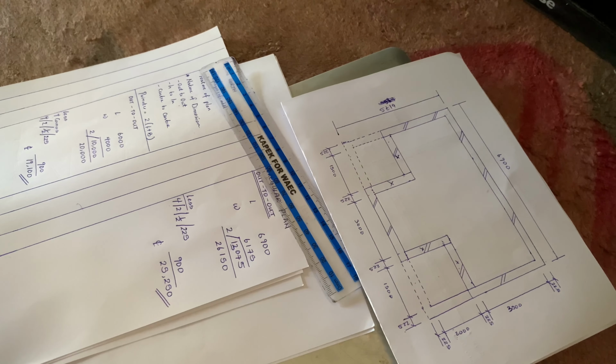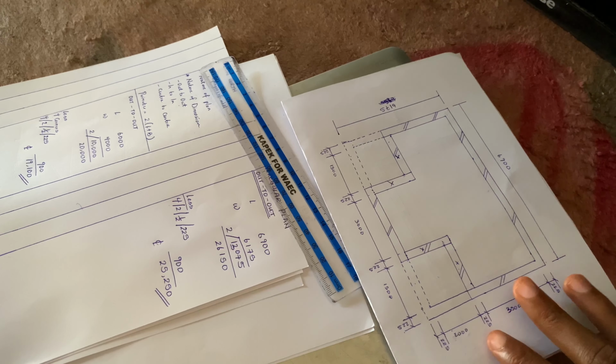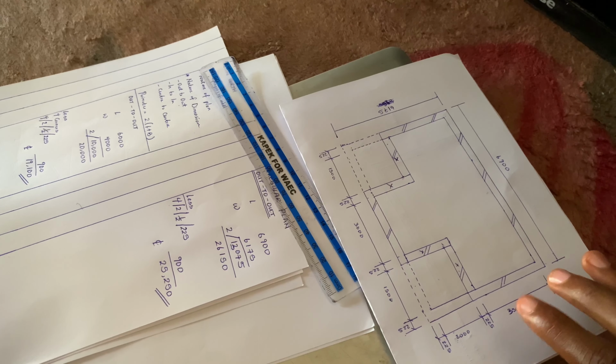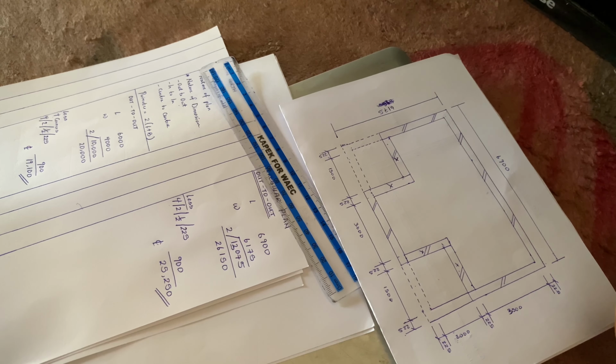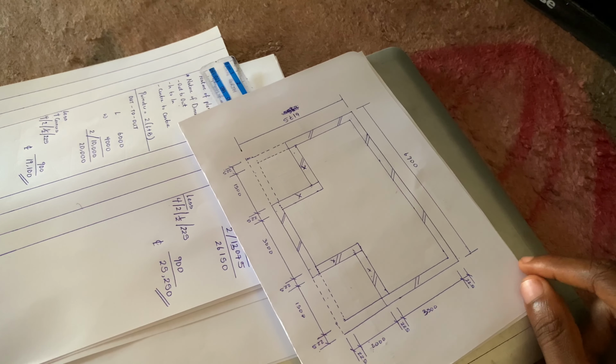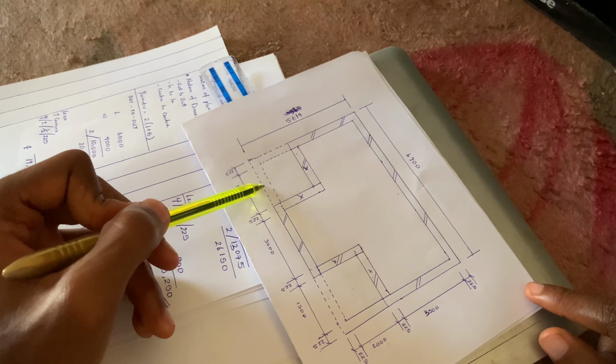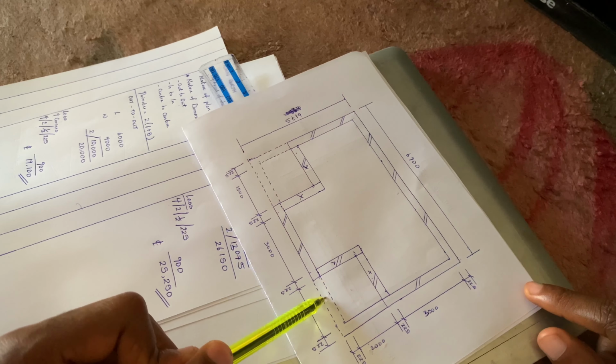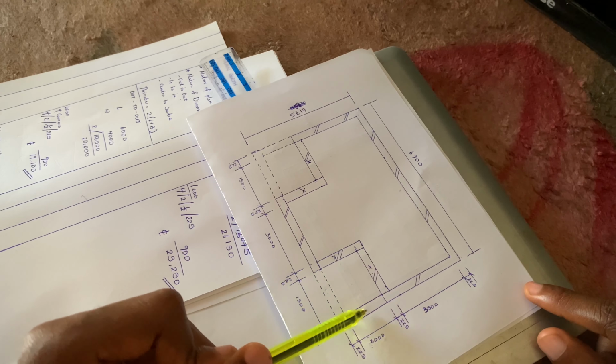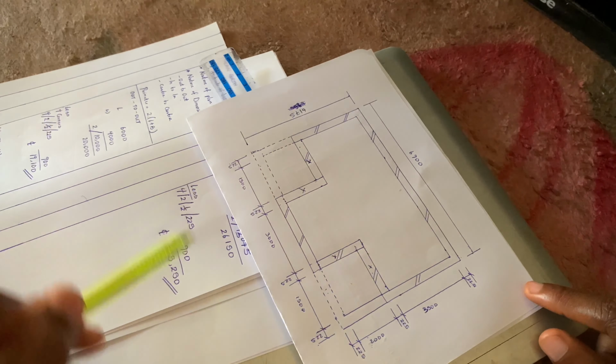I hope you understand everything we've treated today. Just to give you a recap, in calculating for the irregular plan, all you need to do is to adopt the cut and join method. Like in this plan, we cut this place, we brought it outside. Cut here, we brought it outside to fill the gap. We cut here, we brought it out. We cut this side, we brought it out and made it a perfect square.